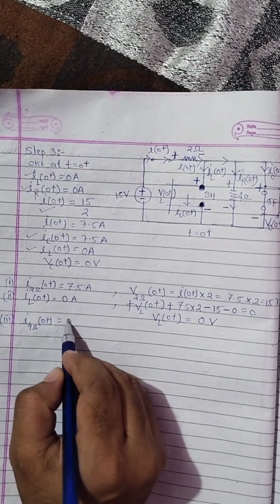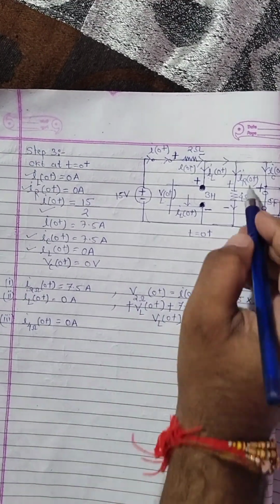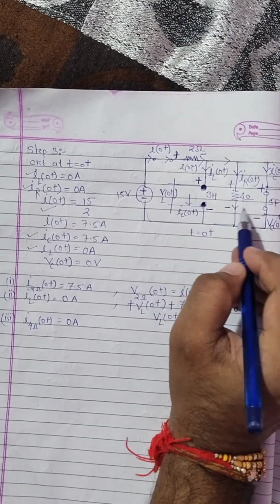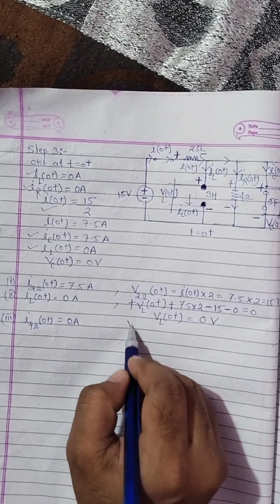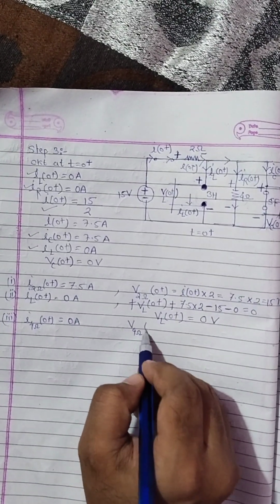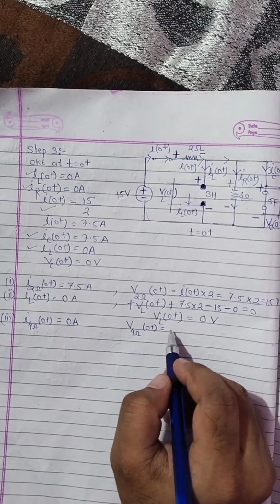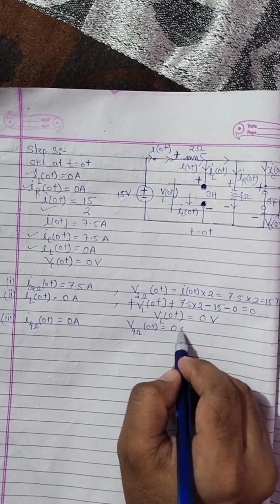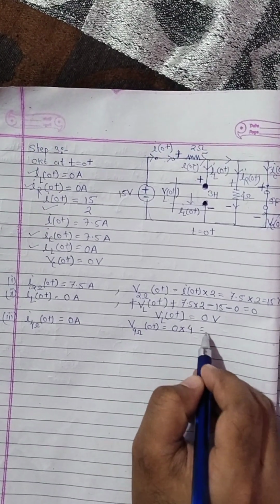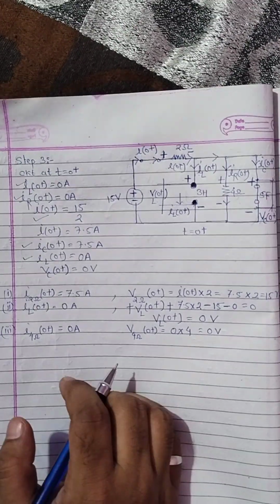So I4 ohm is 0 ampere. Since there is no current in this 4 ohm, we can say that V4 ohm, voltage across 4 ohm, 0 plus equals to current into resistance, 0 into 4, that is 0 volt.